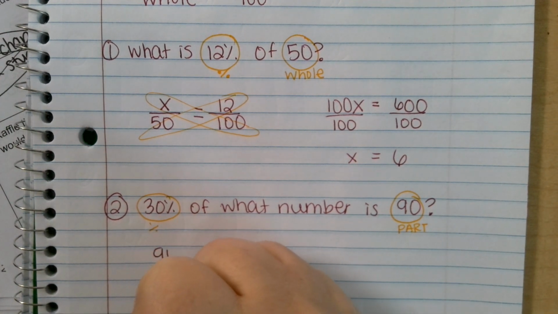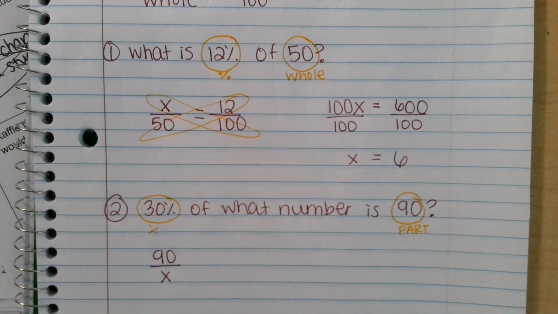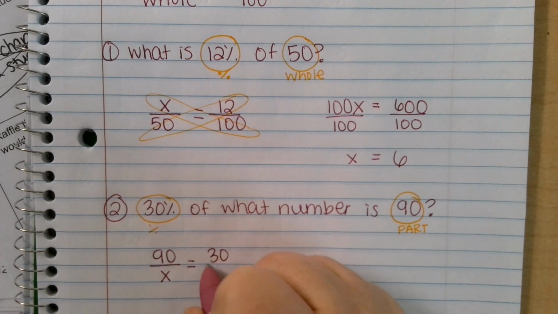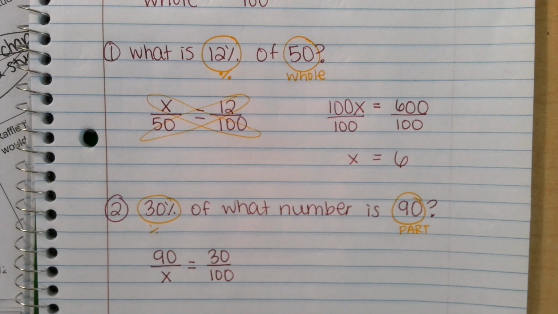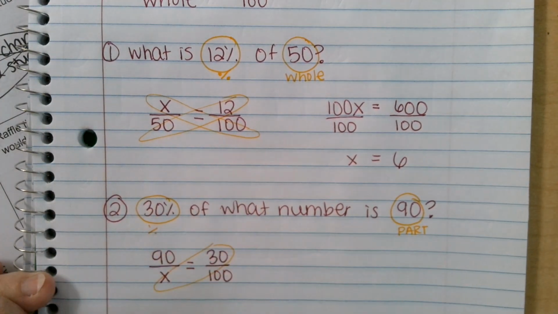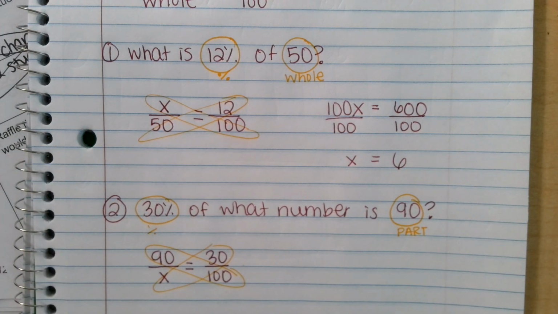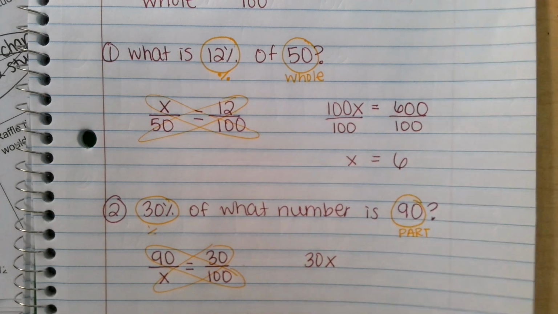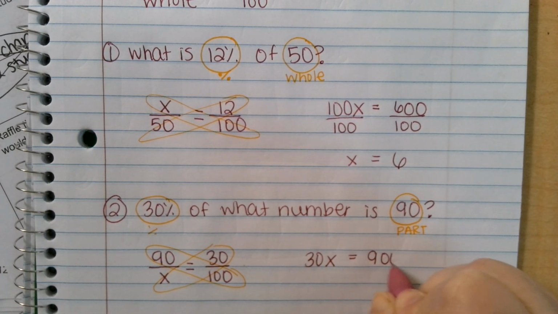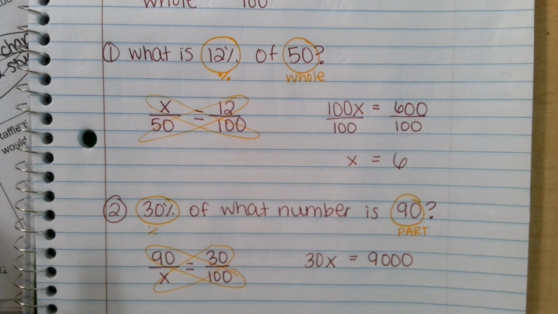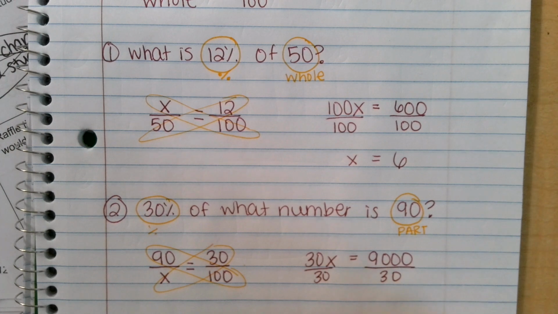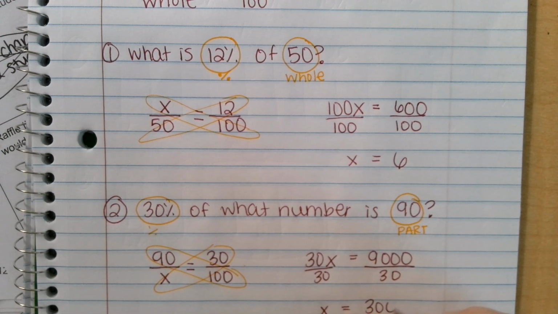My part is 90 divided by the whole, we don't know what the whole is, equals 30% out of 100. Let's use our cross multiplication. X times 30 is 30x. 90 times 100 is 9,000. Divide by 30, and we get the answer of x equals 300.